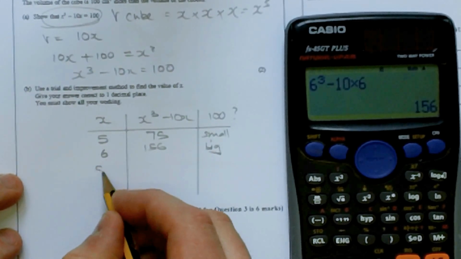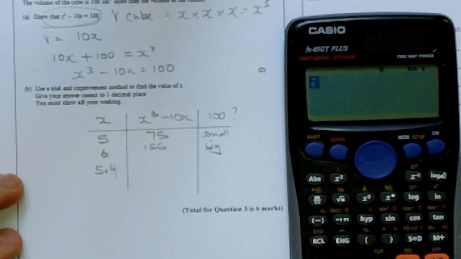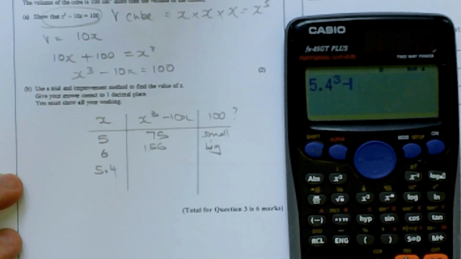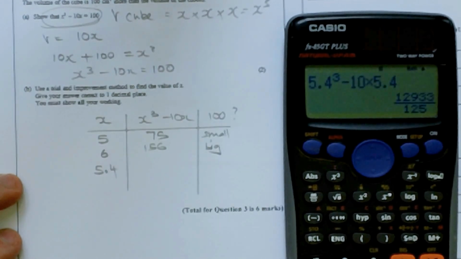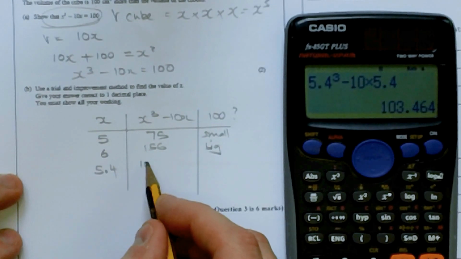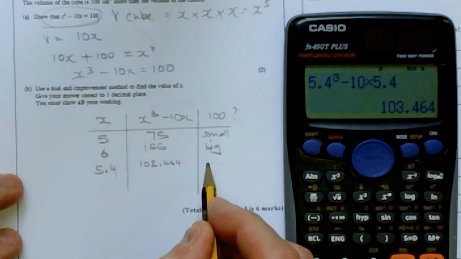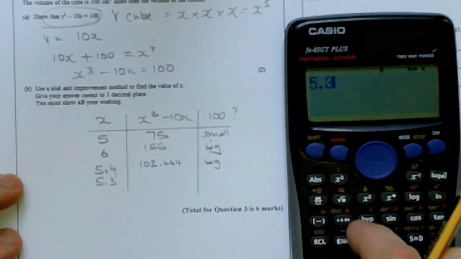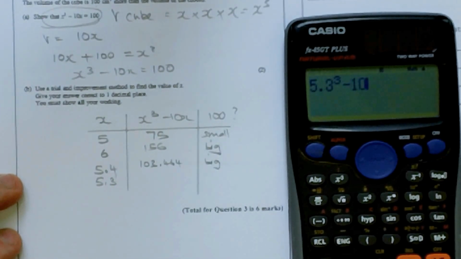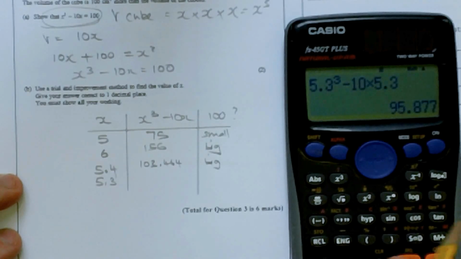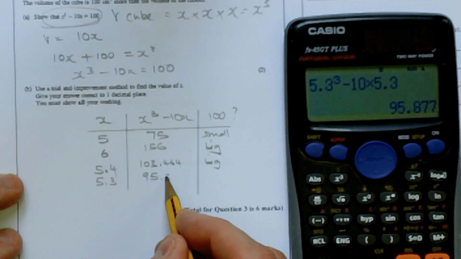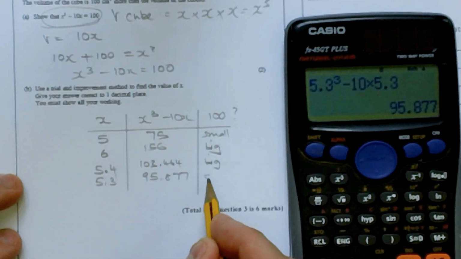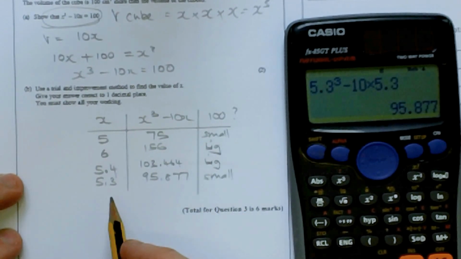Now we start trying decimal values. 5.4 cubed minus 10 lots of 5.4 is 103.464, which is too big. So next we try 5.3, which is 95.877, which is too small. So the solution lies in between 5.3 and 5.4.